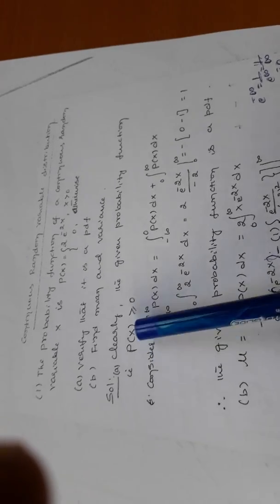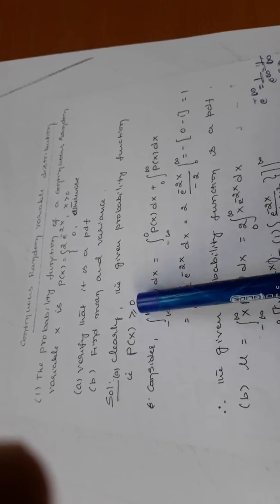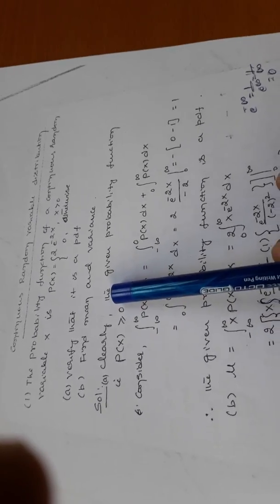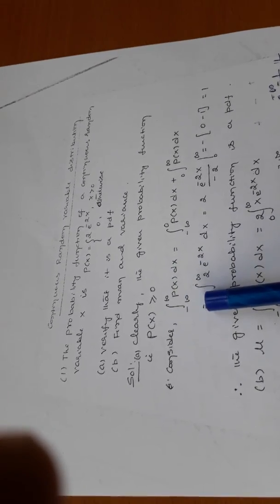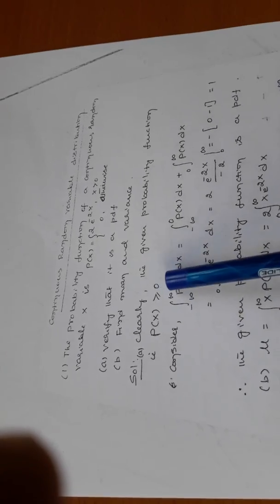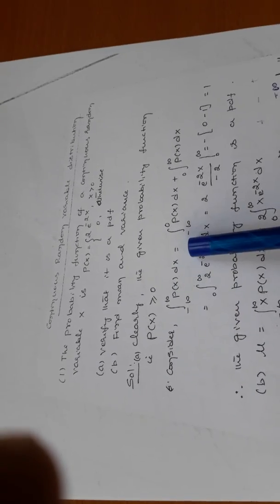Therefore, clearly the given probability function satisfies p of x greater than or equal to 0. It satisfies the first condition of PDF. Next, I have to verify this integral. I have to show that this is equal to 1. Therefore, I consider the left hand side: the integral from minus infinity to plus infinity of p of x dx.